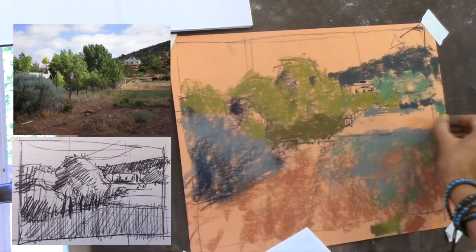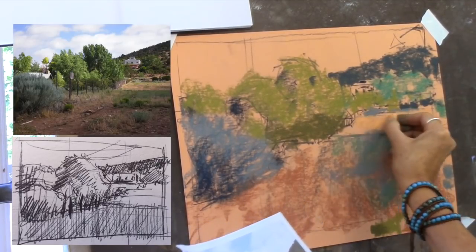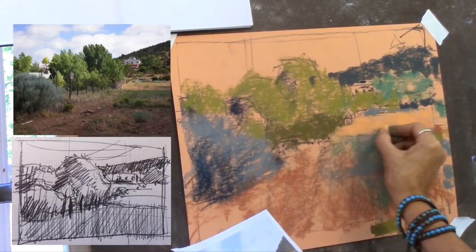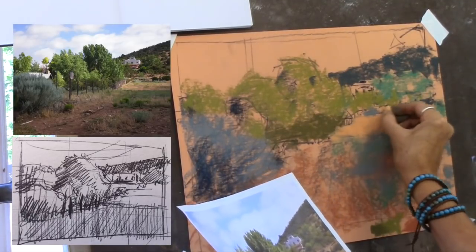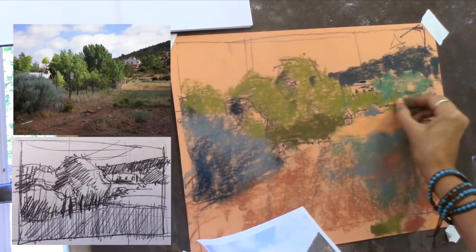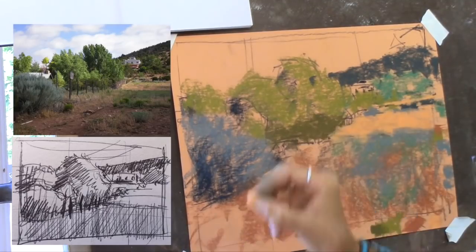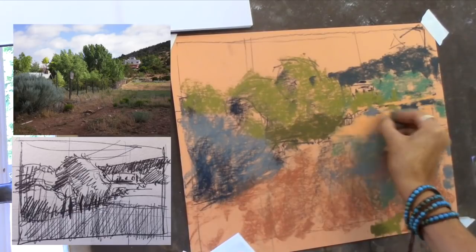Just a tiny bit lighter than the value of the paper. I know I'm going to want to shift this a little bit as I get into my painting. Bring this back and in between, it kind of goes up the hillside just a little bit, in between the foliage.